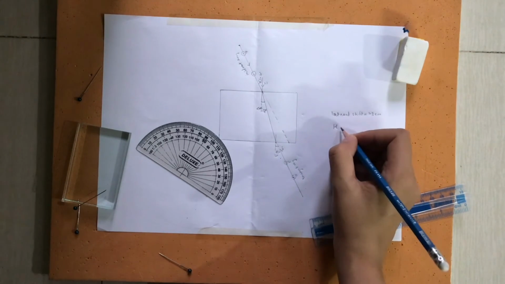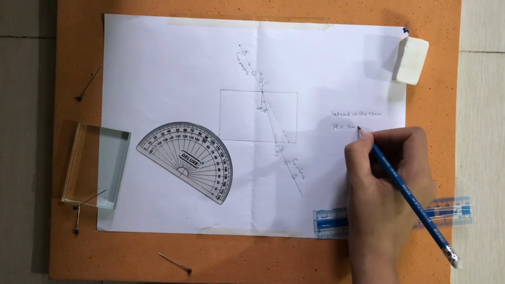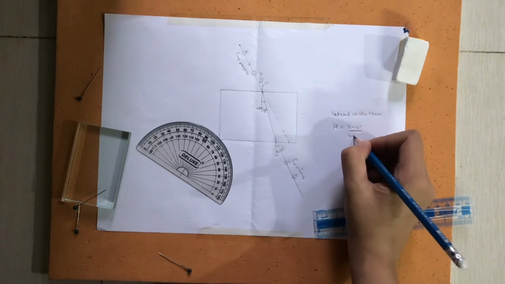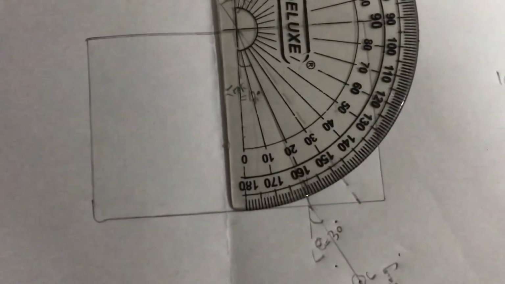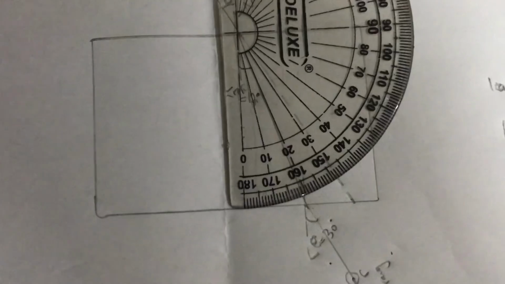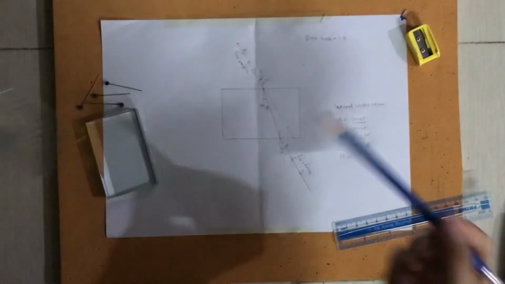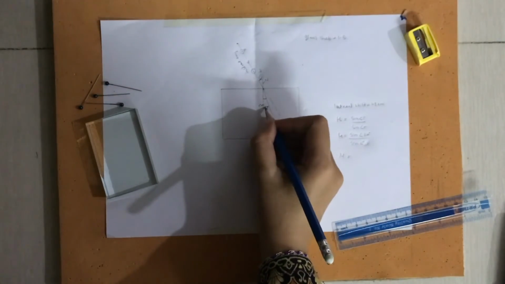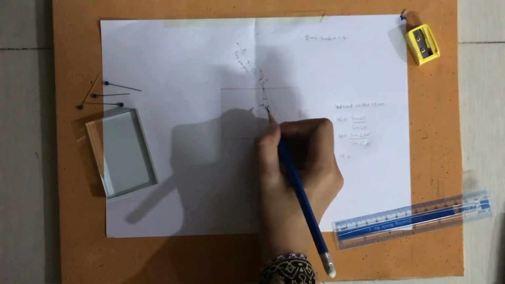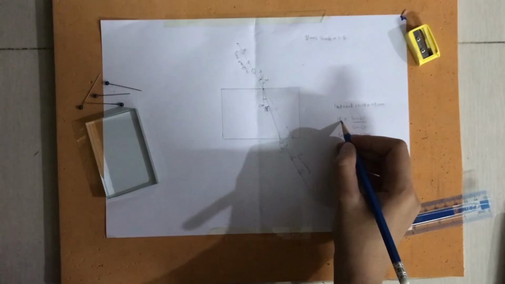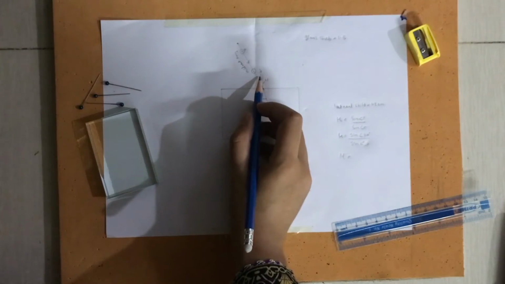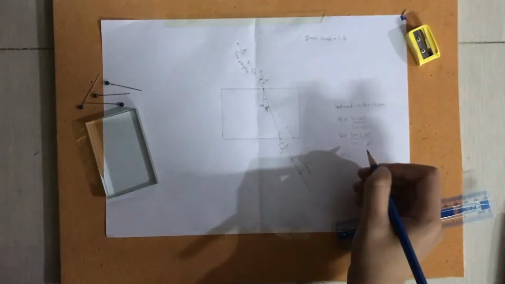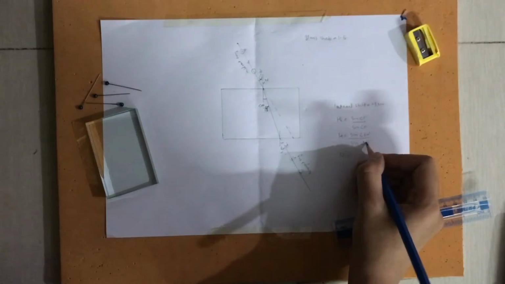For the refractive index, we know the formula. Refractive index is equal to sine angle i upon sine angle r. As you see here, I got the angle of refraction equal to 19 degrees. I mark here angle of refraction equal to 19 degrees. Formula of refractive index equals sine angle i upon sine angle r. We give angle of incidence equal to 30 degrees and angle of refraction equal to 19 degrees.